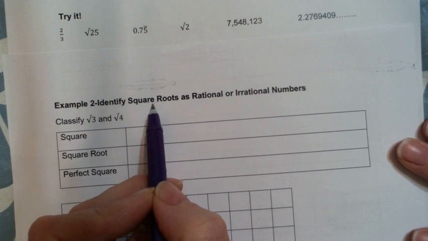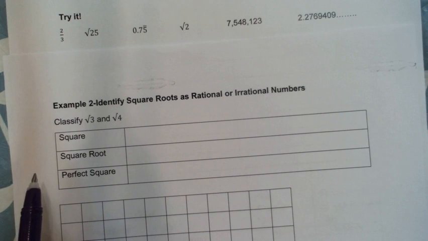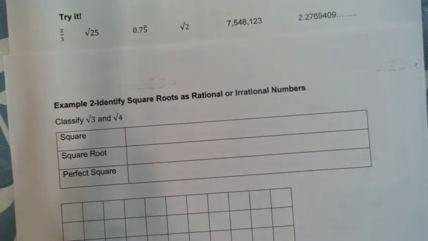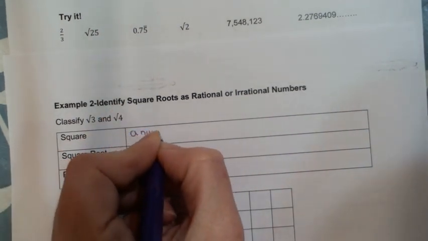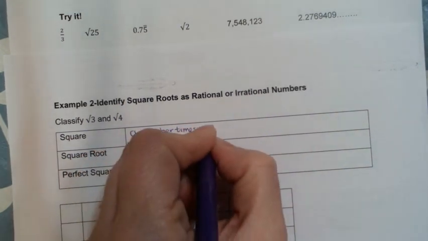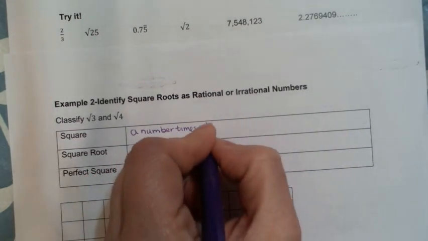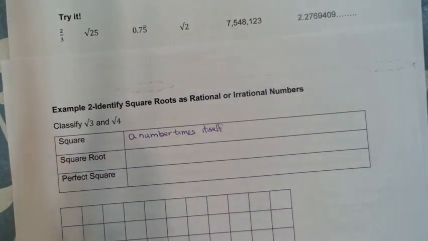Identify square roots as rational or irrational. So, what is a square? A square is a number that you're multiplying by itself. So a perfect square, so a square is a number times itself. If I have that definition right, but that's okay. We're going to move on from that.